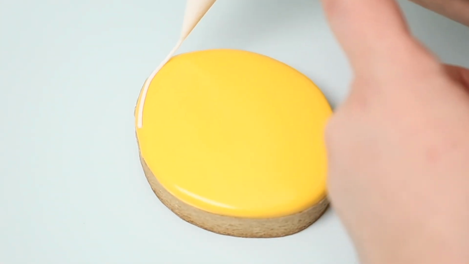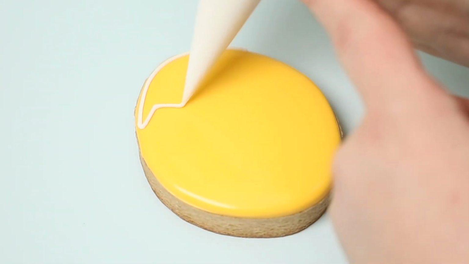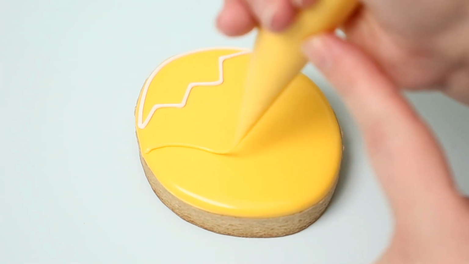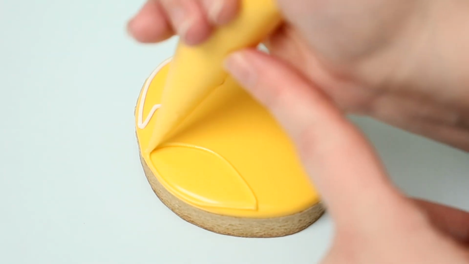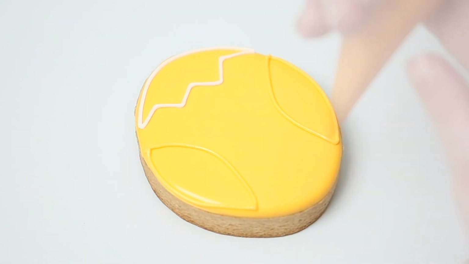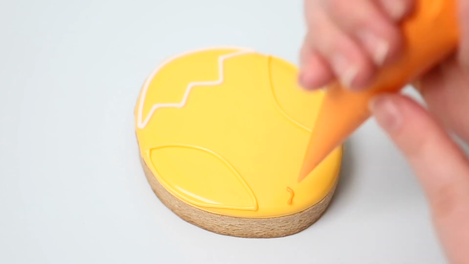So everybody does it differently. I, however, do 2 consistencies, which means I have a thicker icing, which I call my outline because I use it for my outline. And I have a flood consistency, which is a looser icing, which means there's a little bit more water in that icing. And that's the icing that I fill my cookies with.